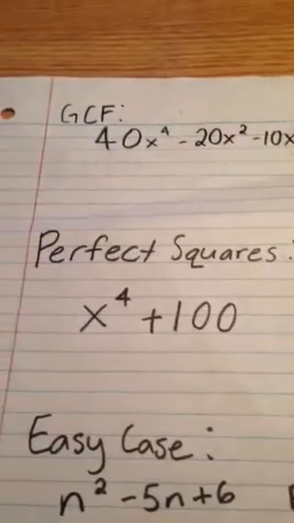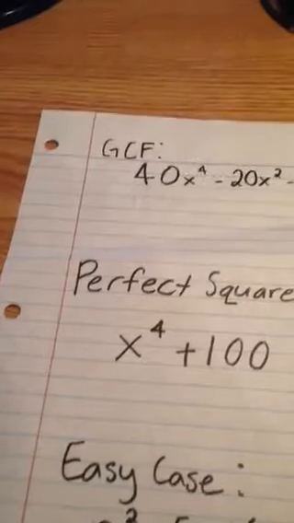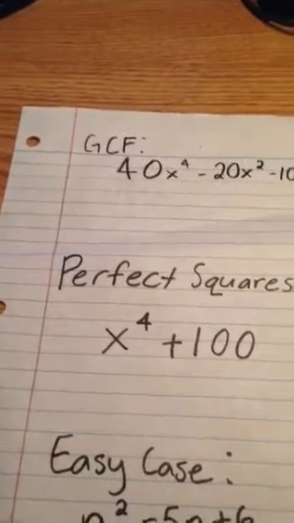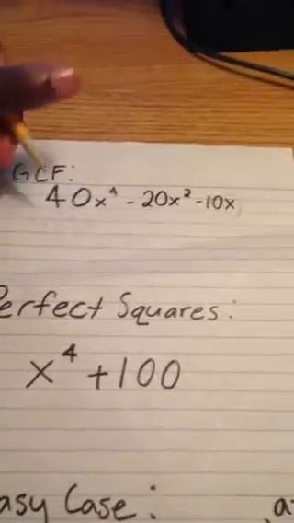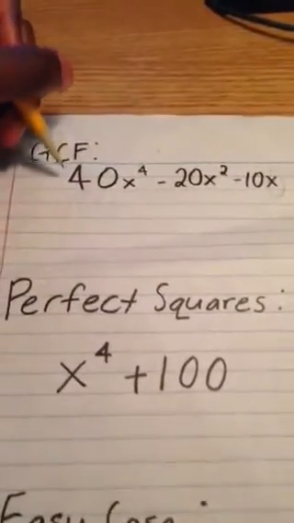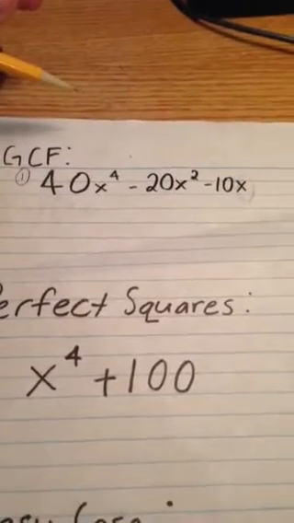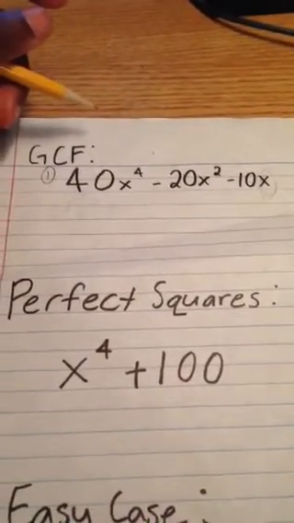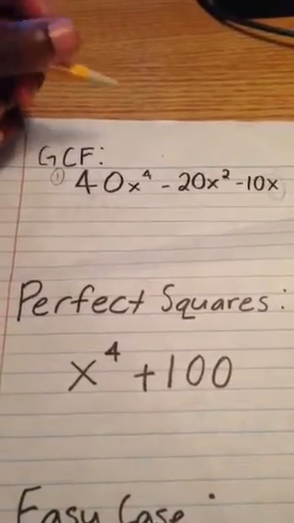So here in my video, I'm going to factor one GCF expression, a difference of two perfect squares expression, and one easy case quadratic trinomial expression. So for number one, you have 40x to the fourth minus 20x to the second minus 10x.